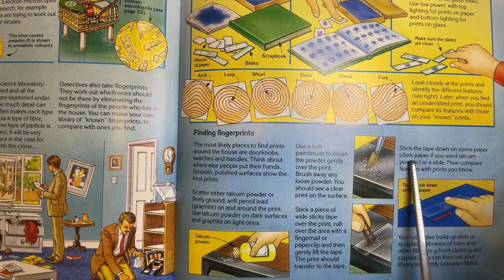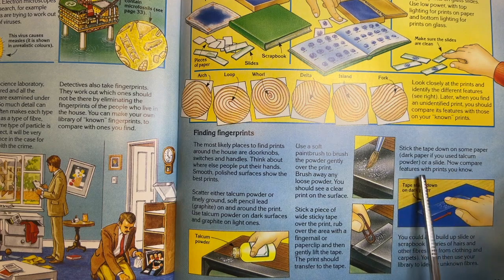Stick the tape down on some paper, dark paper if you use talcum powder, or a slide. Now compare features with prints you know. Tape stuck down on dark paper. You could also build up slide or scrapbook libraries of hairs and other fibers from clothing and carpets. You can then use your library to identify unknown fibers.